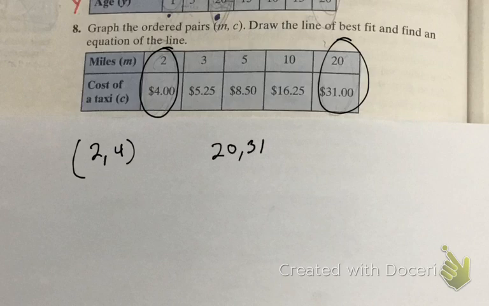They're talking about miles for the cost of a taxi. How would you know which one is the x and which one's the y? Well, they put it for you. But what's dependent? Is the cost dependent on how far you go, or is how far you go dependent on the cost? The cost is depending. So whatever's the depender becomes your y, because eventually they're not going to give you this. You're going to have to figure out what is the depender, and that becomes your y.